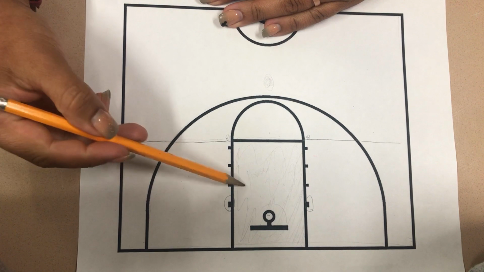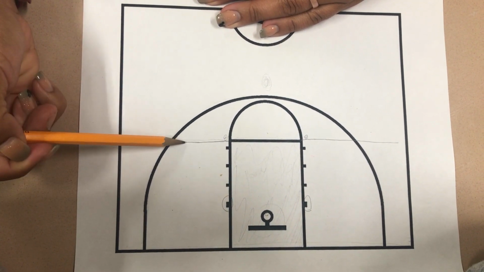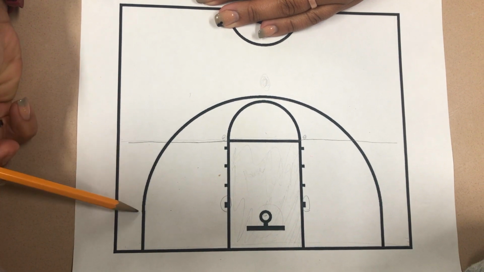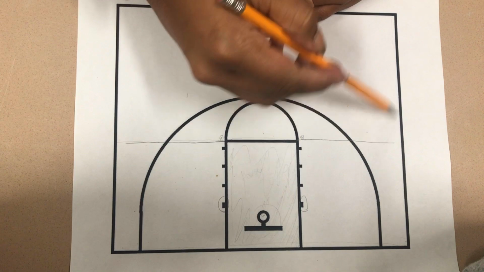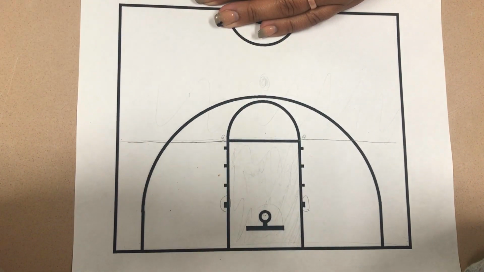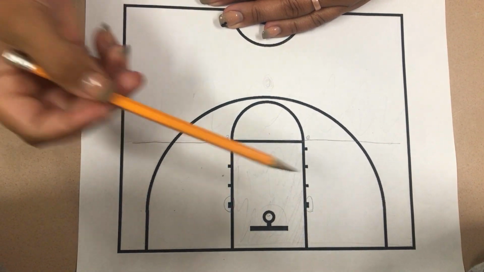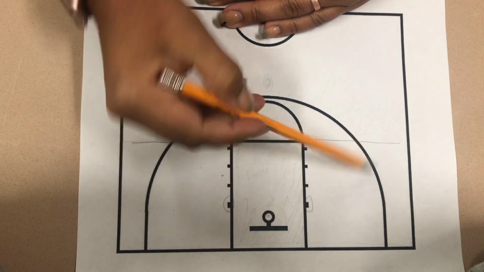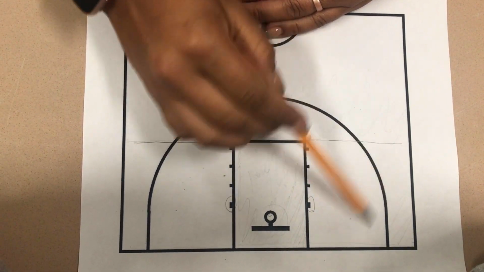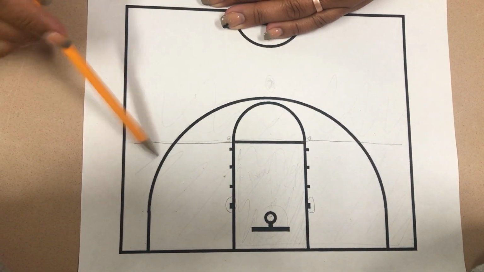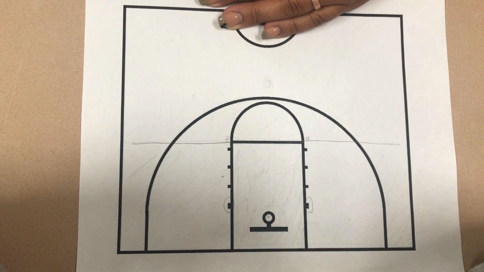So when we talk defense, we'll talk about where the ball is. Is it in front of the free throw line extended, or is it behind the free throw line? All this in front of the free throw line, we call the front court or front yard. If the ball's in the backyard, it's behind the free throw line extended, everything on the inside. So all this is considered the backyard. So front yard and backyard.